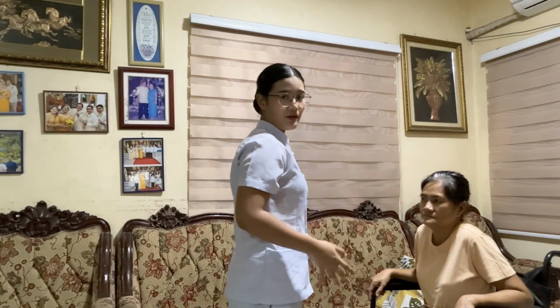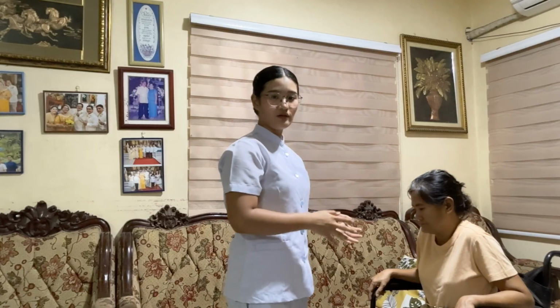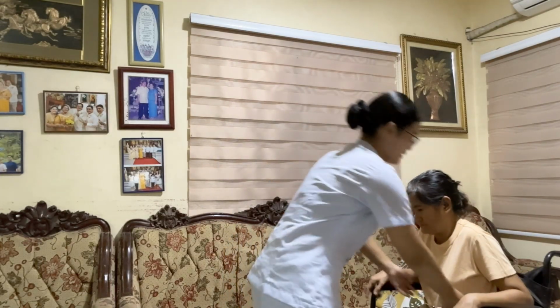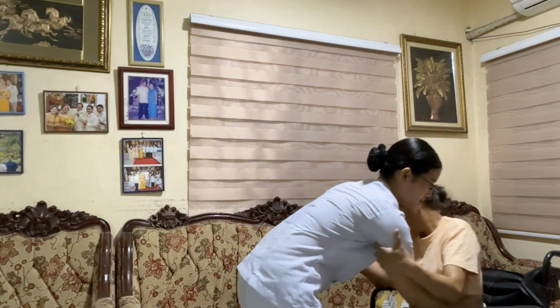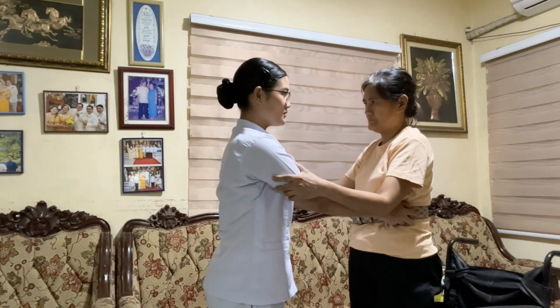Standing directly in front of the patient, I will maintain proper body mechanics by keeping my feet shoulder width apart and flexing my hips and knees. While using the gait belt and proper body mechanics, I will assist the patient into a standing position while assessing the patient's balance and tolerance to movement. Okay, so tatayo na po tayo, ma'am. 3, 2, 1. Nahihilo po ba kayo?